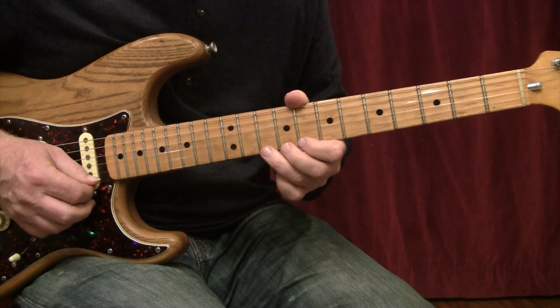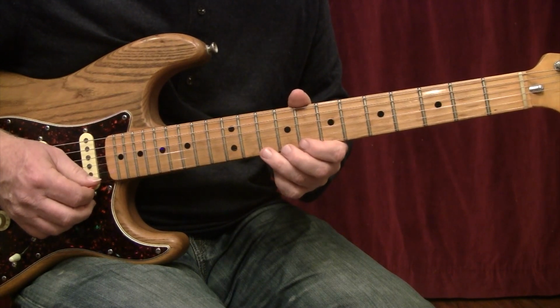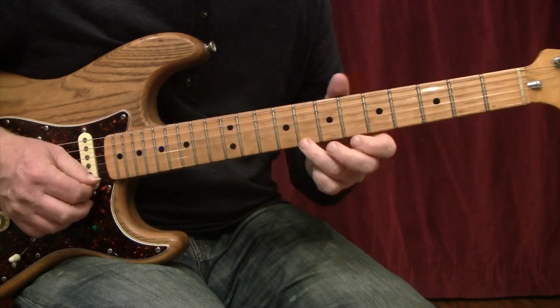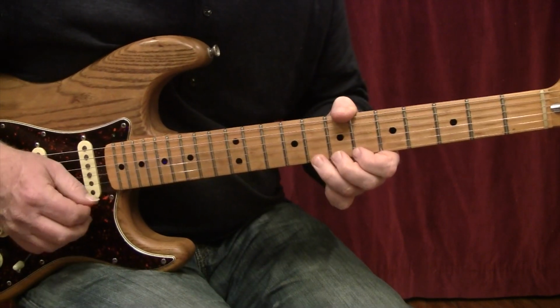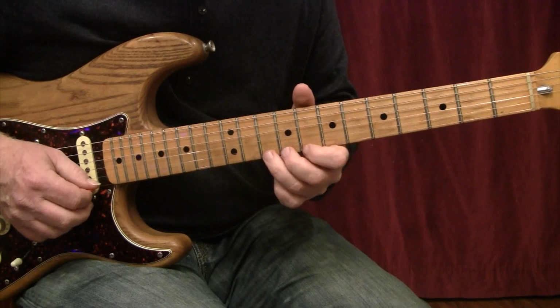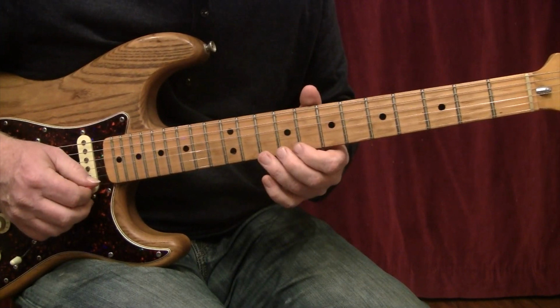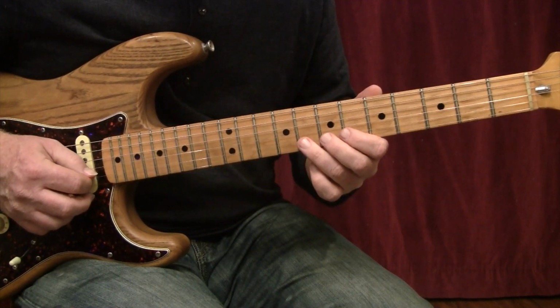Another triplet, and then I'm going to bend into the D. Then I'm going to release. One more time. Those two measures. 1, 2.